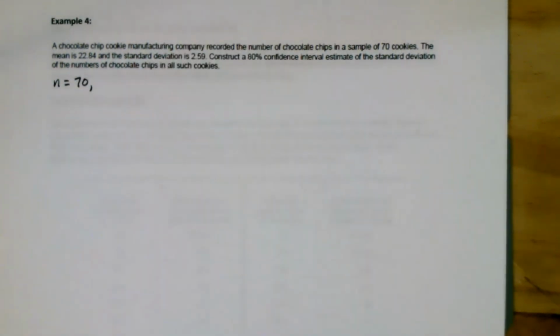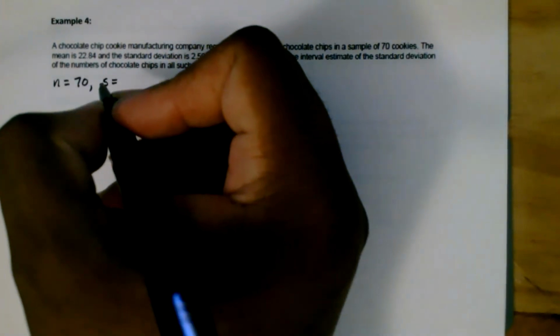All right, so in this case, let's identify what's given. We do have a sample size n, which is 70. This is a sample of 70 cookies. The mean is 22.84, but that's not necessary when we're constructing a confidence interval for a standard deviation. But besides our sample size, we need the sample standard deviation, which is given as 2.59.